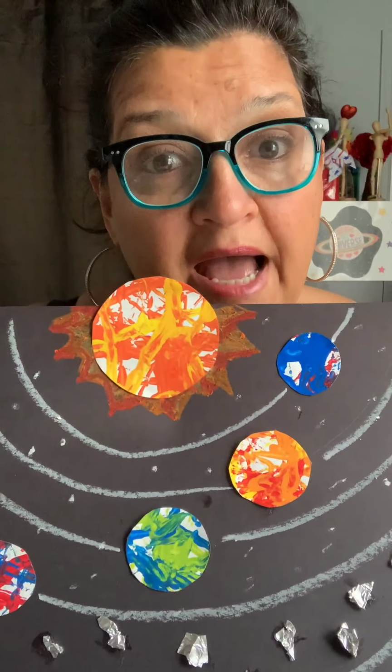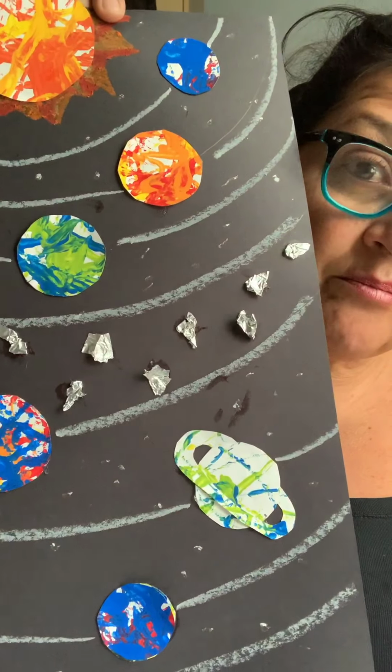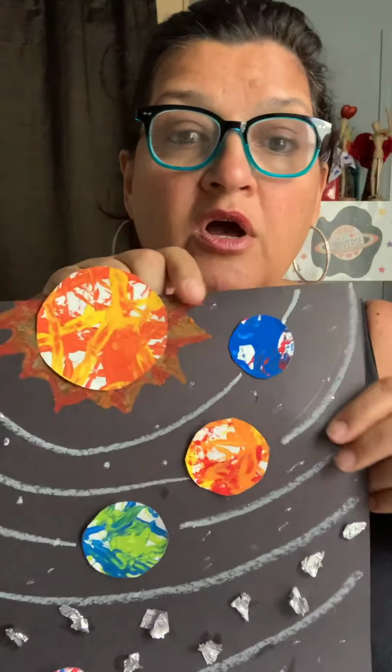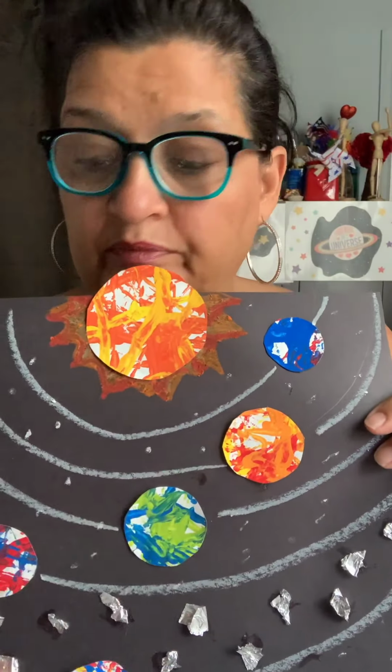There's a little bit more you're going to learn about this asteroid belt. But that's not for me. I'm going to tell you about the planets today. So what's going to happen is I'm going to send you all the supplies you're going to need to duplicate my solar system. Notice my planets.